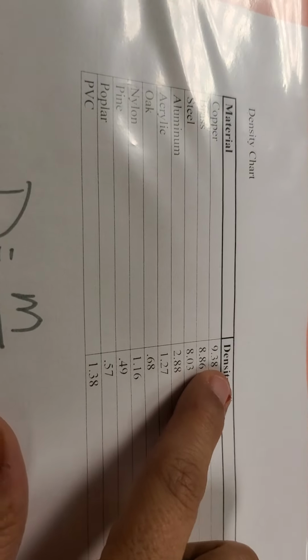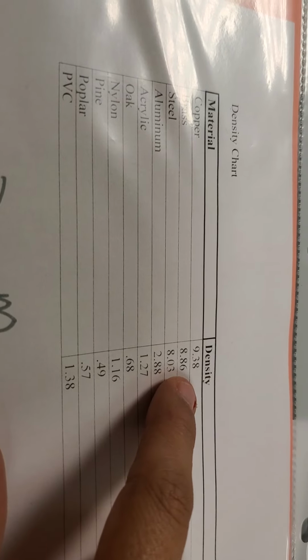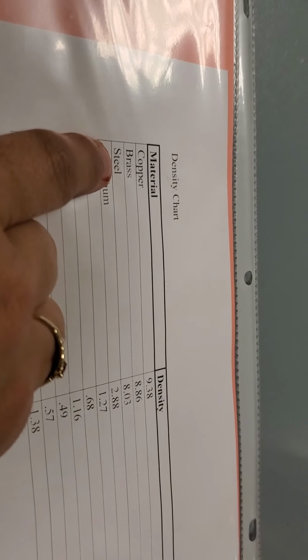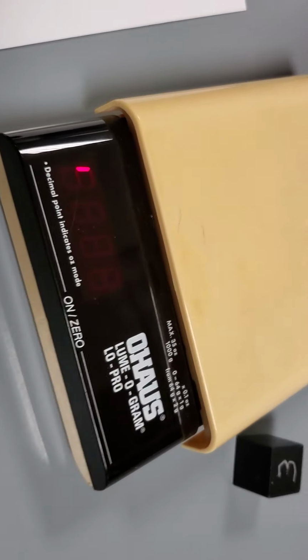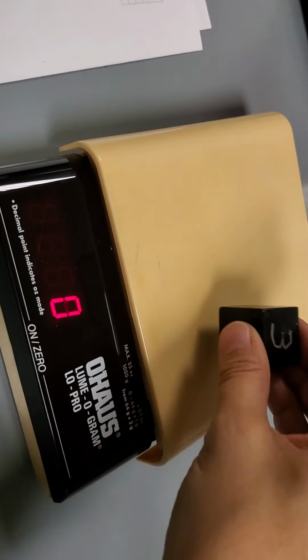Okay, then I'm going to check my list and find the one that's closest to 8.0. I've got 2 that are 8s, but this is closer to 9 and this is closer to 8. So I'm going to say that substance 2 is steel, and then I'm going to write steel for object 2. And I'm going to fix my scale again. Keeps getting mad at me because I leave the cube on it.